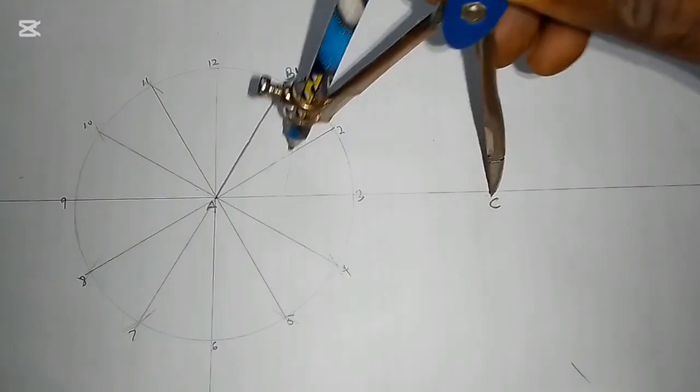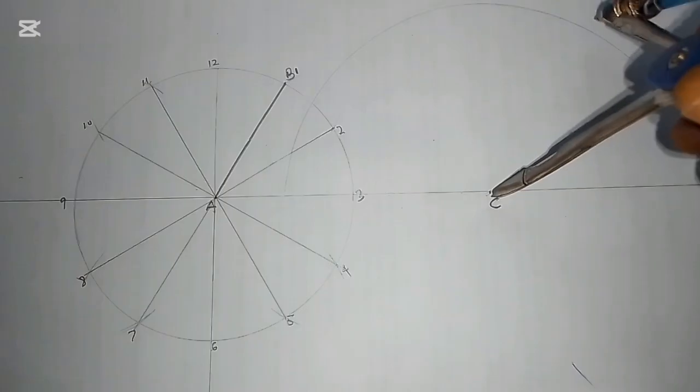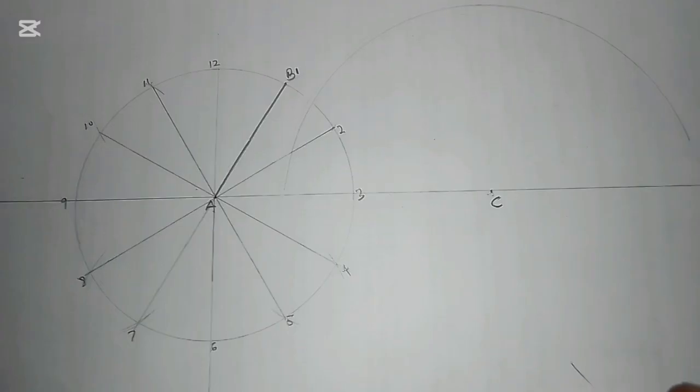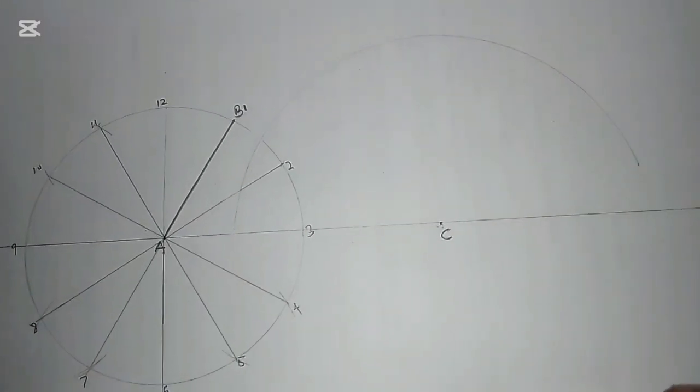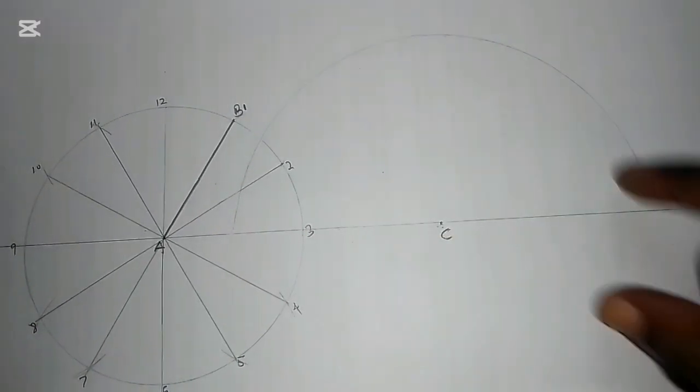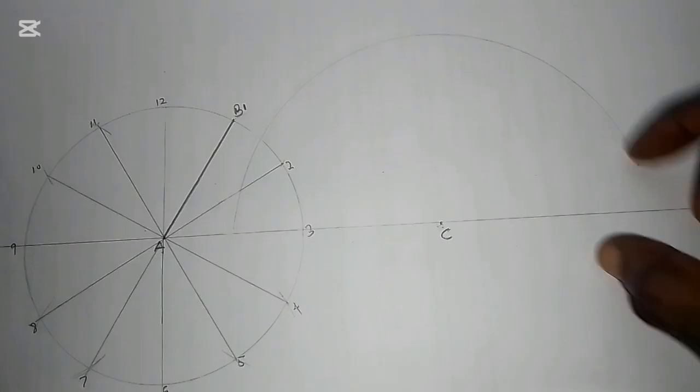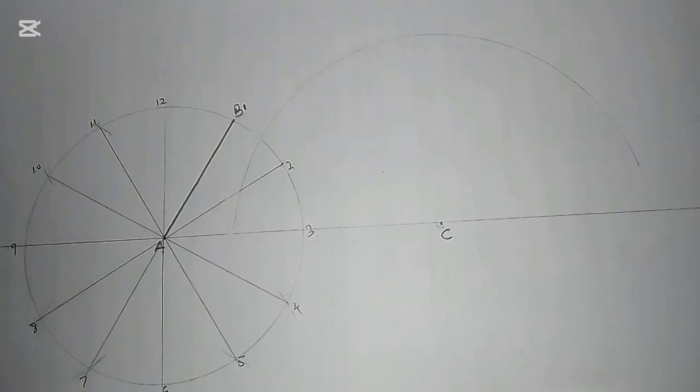Don't forget they said it oscillates, so it's going to be a to and fro movement, going forward and backward this way. You do that with a thin line. I hope you can see this arc. Just produce the arc to any convenient length of choice, like we have this way.